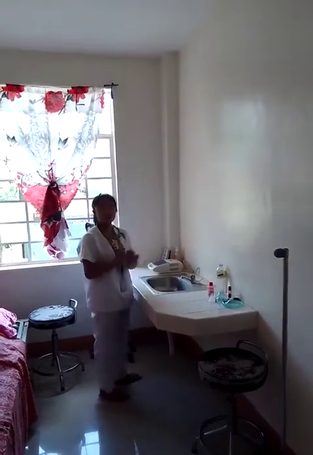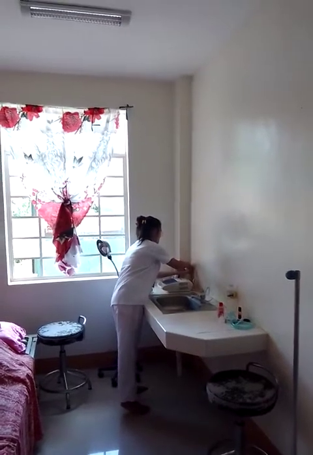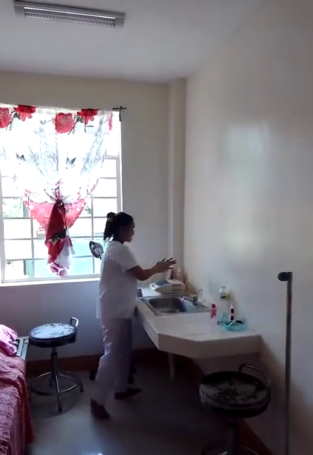After that, we should not forget to use alcohol. Again, it helps prevent the spread of microorganisms.